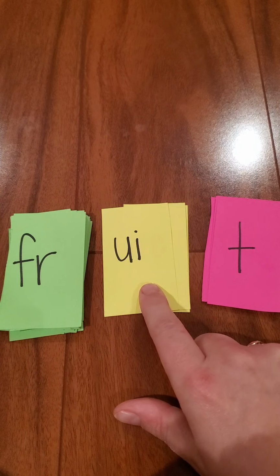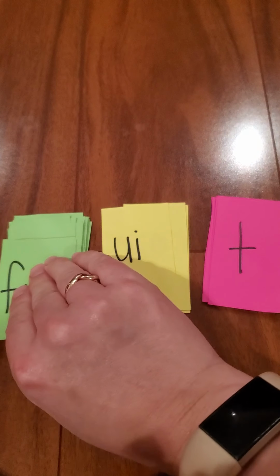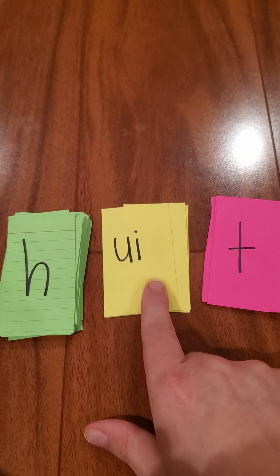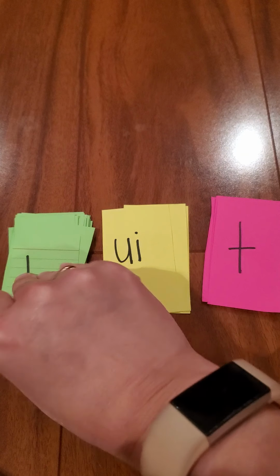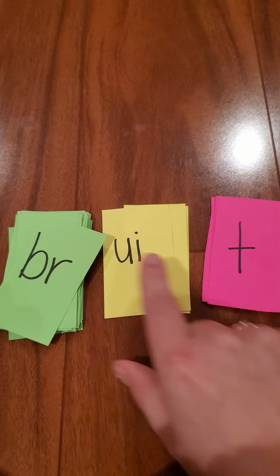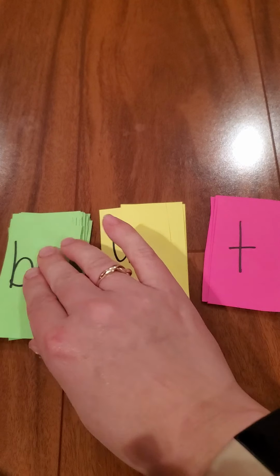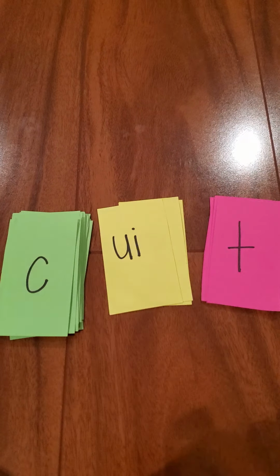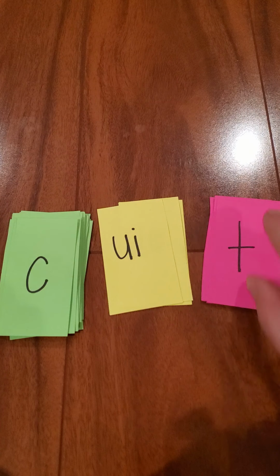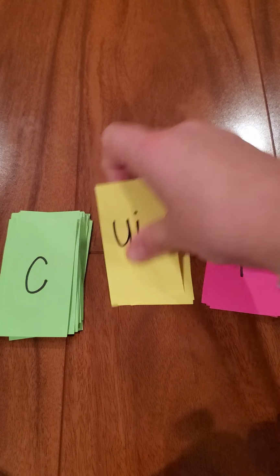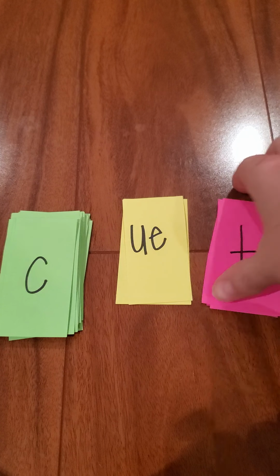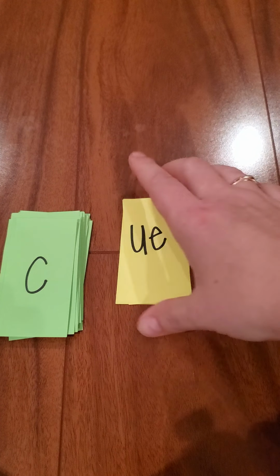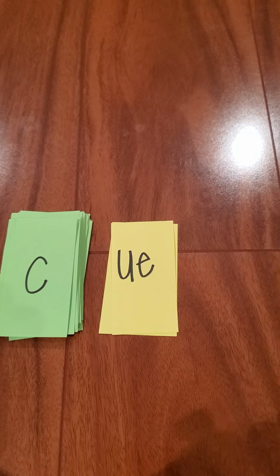Fruit, fruit. Oot, hoot. Oot, brute. Oot, doot. Oot, coot. Switch to UE, and I'm going to take the ending consonants off because typically you'll see the last two without being blocked in by a consonant.